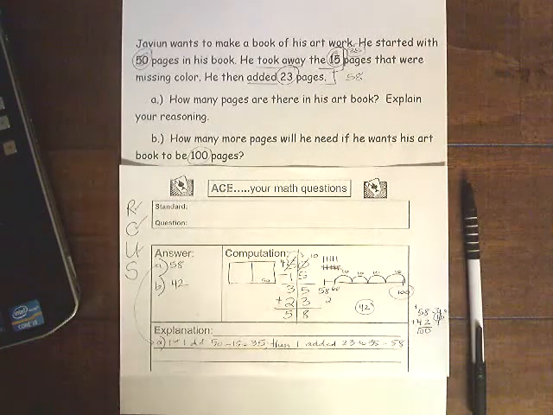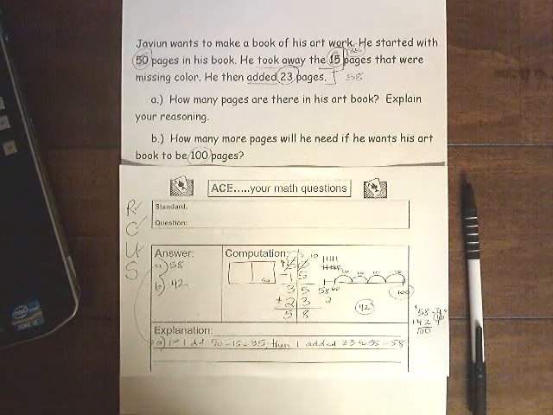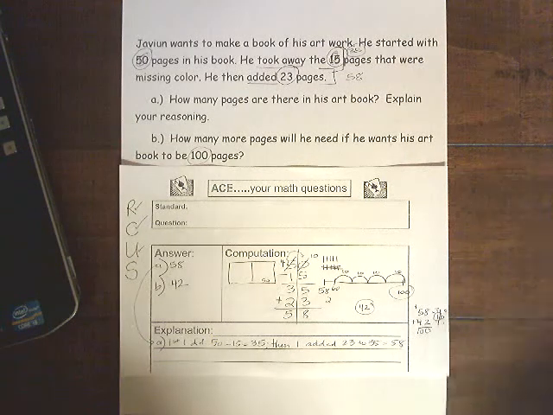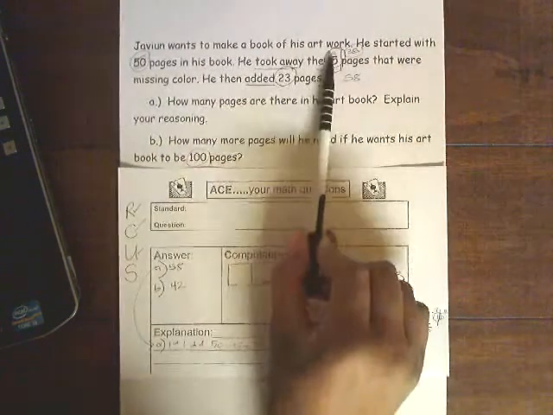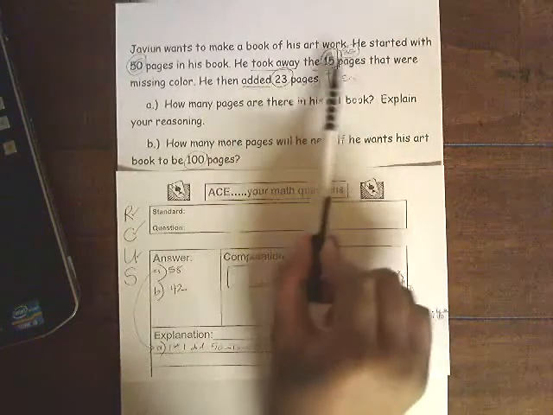All right, ladies and gentlemen, this is how you would approach a multi-step word problem. Remember, start at the top, look at those first 2 numbers, find out what to do, look at the next 2 numbers, and find out again what to do.